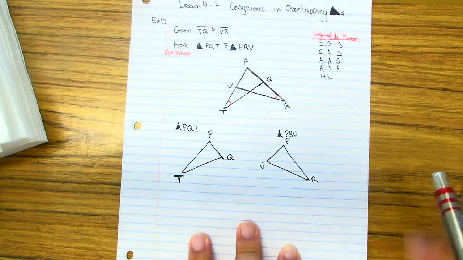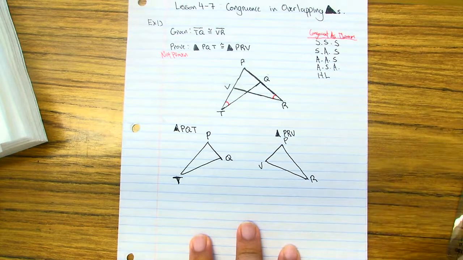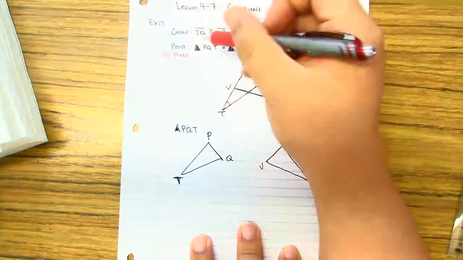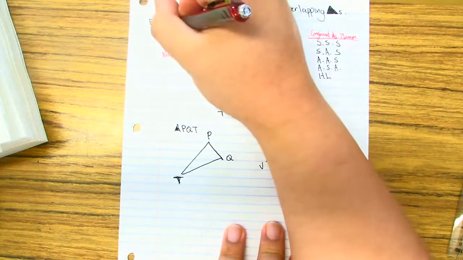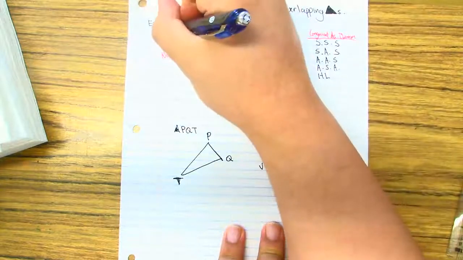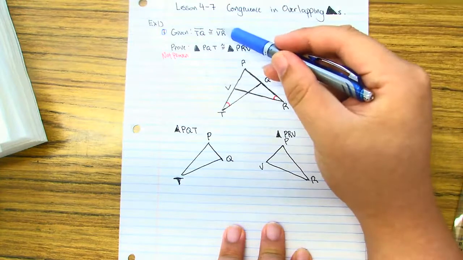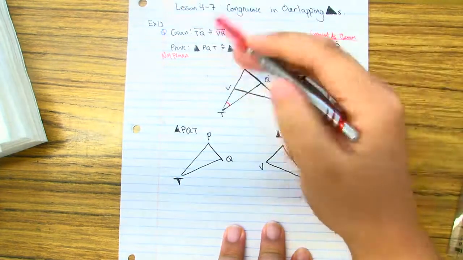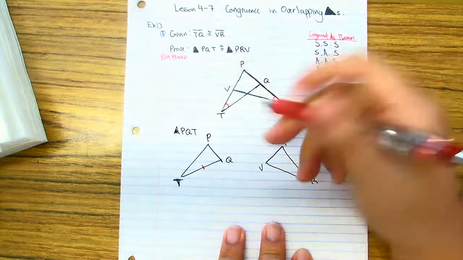So next, once we have separated the two triangles, we're going to break down the question. We're going to break down what's given to us. First, we're going to look at what's given in the statement, number one. It's saying that segment TQ is congruent to segment BR. So I'm going to mark that. Segment TQ, which is here, is congruent to segment BR.